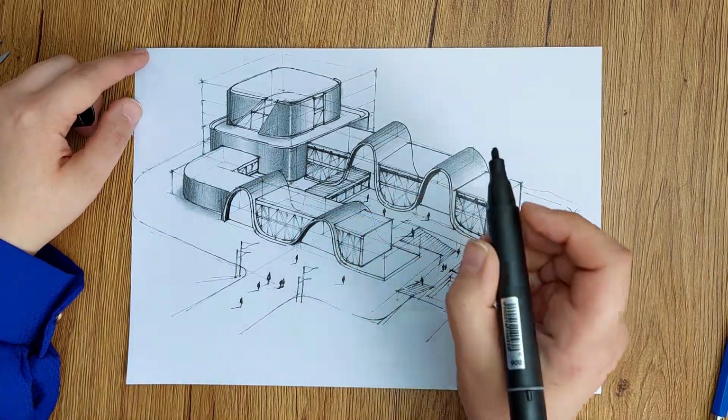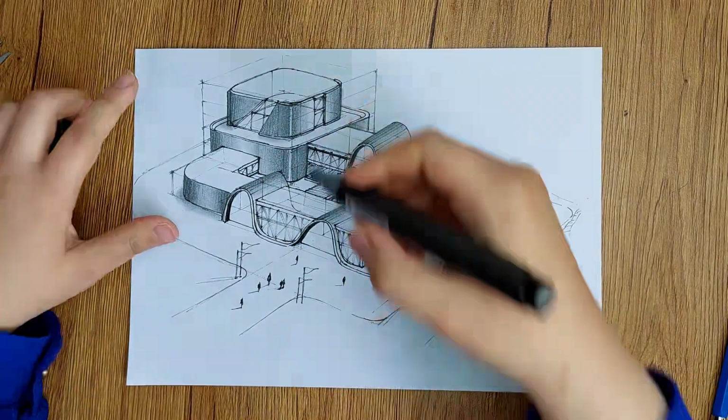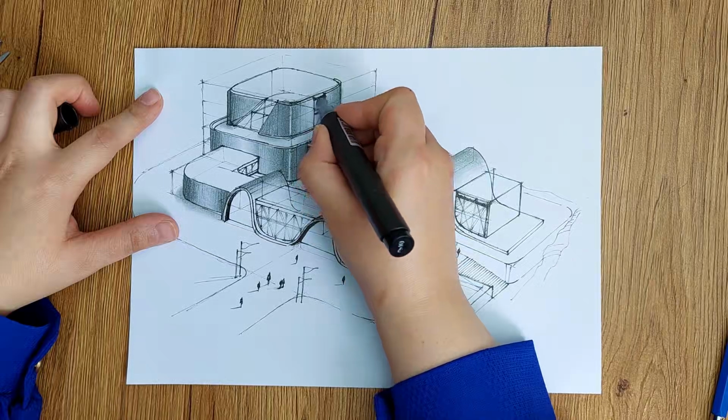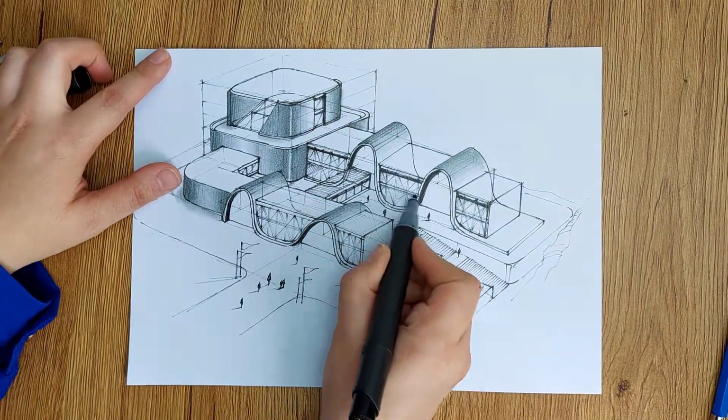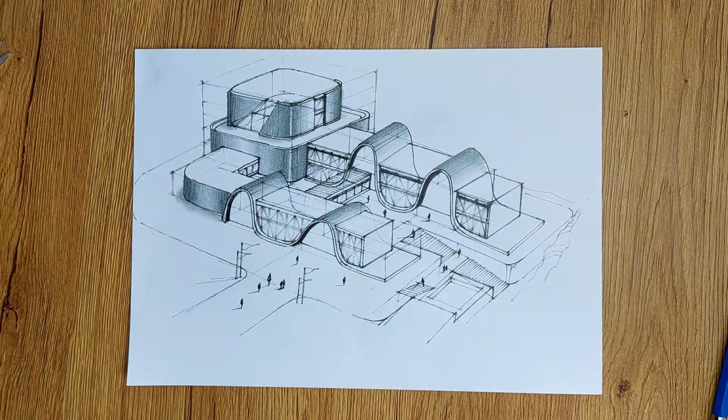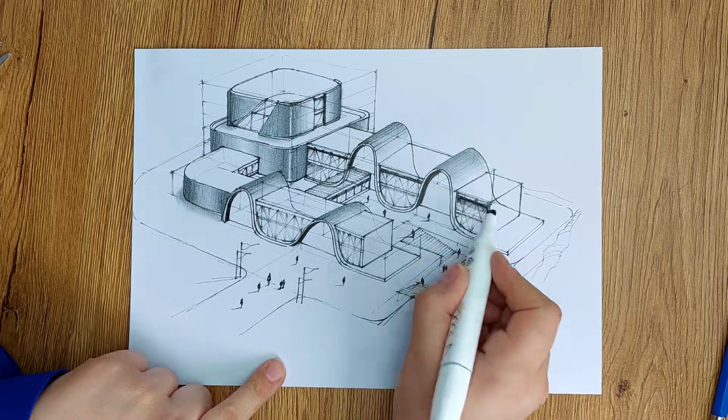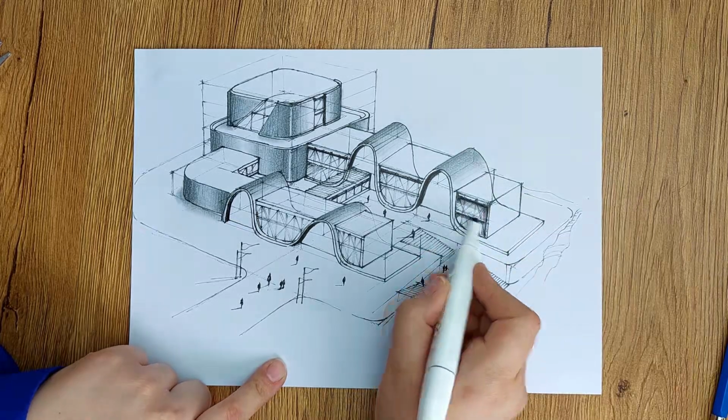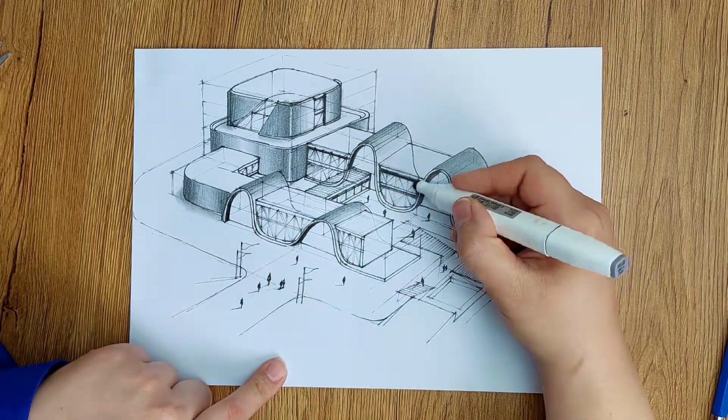Gray shades and black is the best choice for fast rendering. Just showing the shades and shadows help your drawing look more understandable.